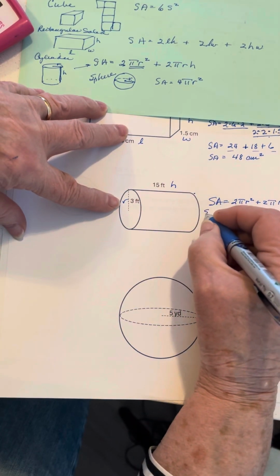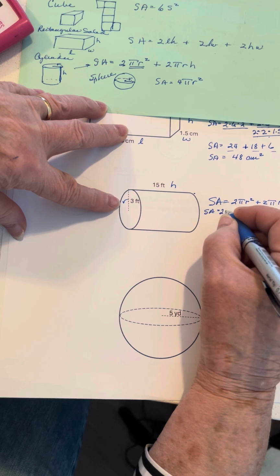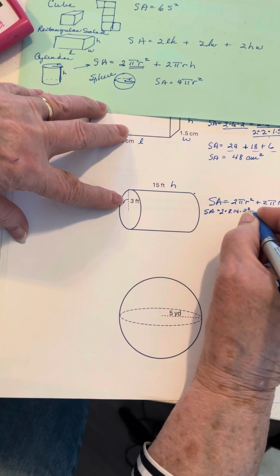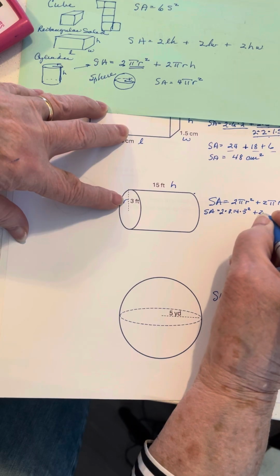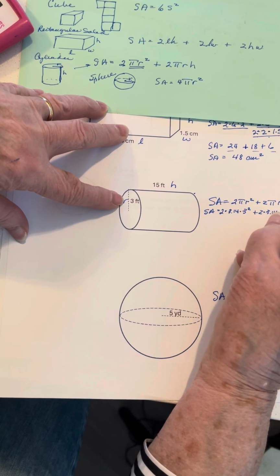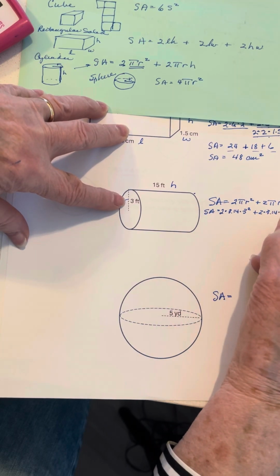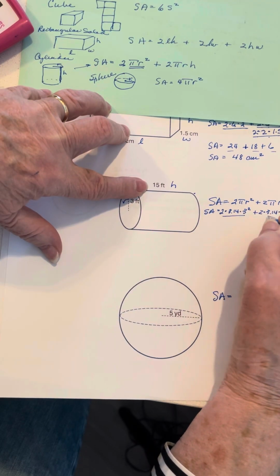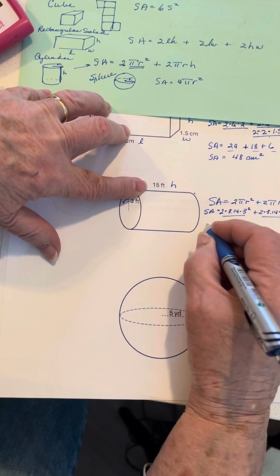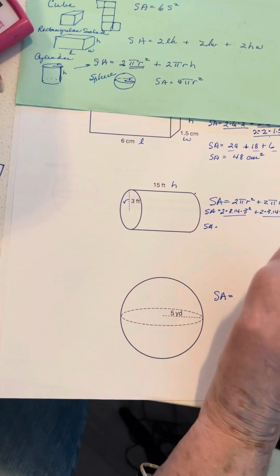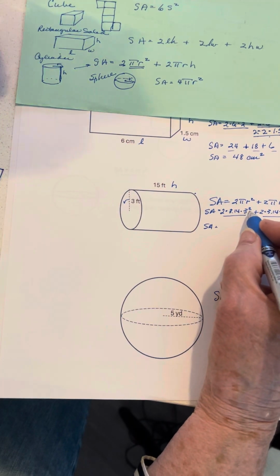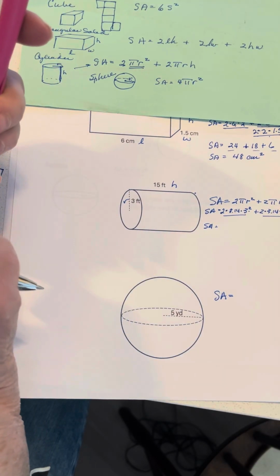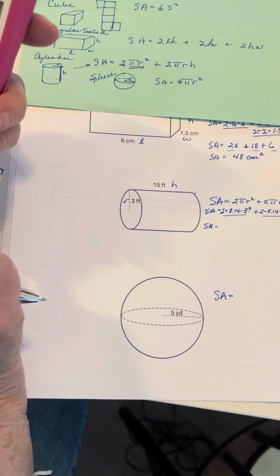So let's substitute in here. 2 times 3.14 times 3 squared plus 2 times 3.14 times 3 times the height, which would be 15. So I'm going to find this, and then I'll add them together. So 3 squared would be 9, times 2 would be 18. So 18 times 3.14.